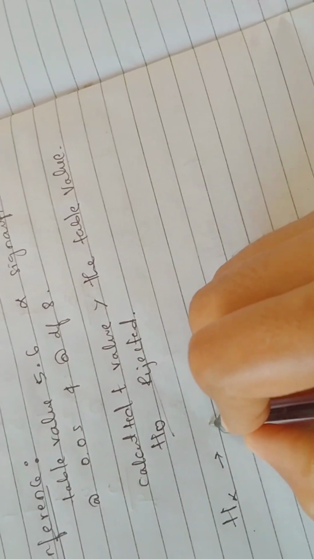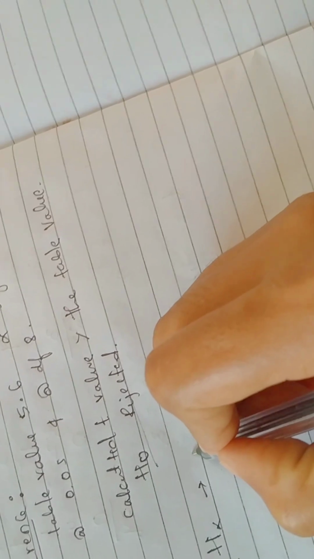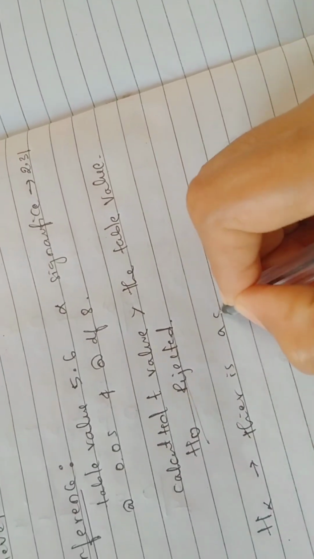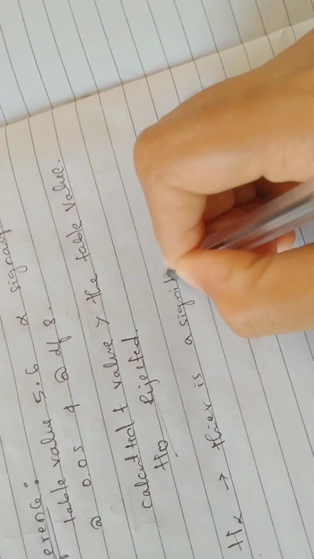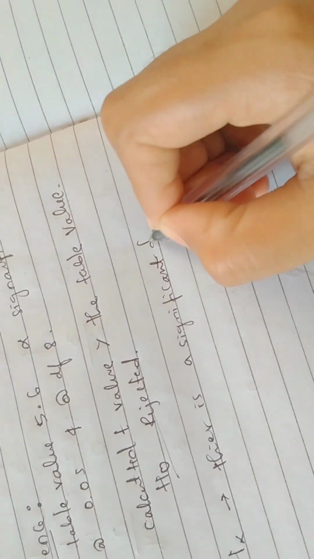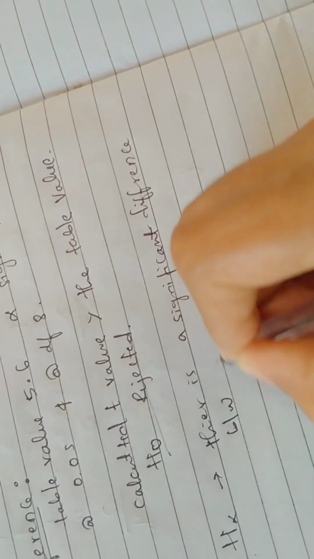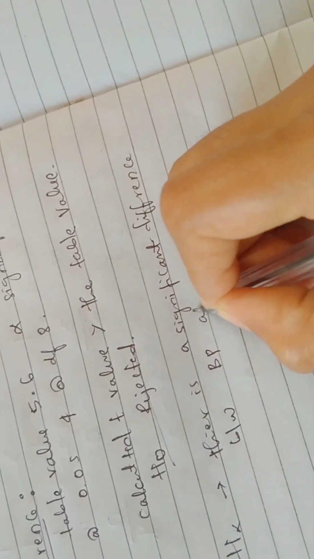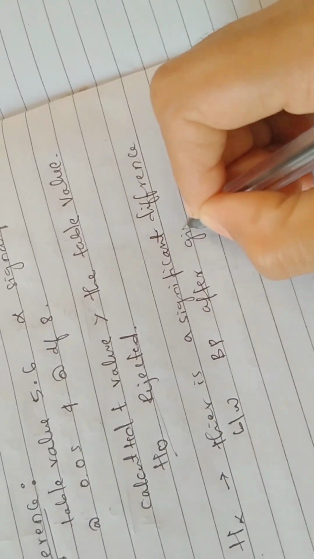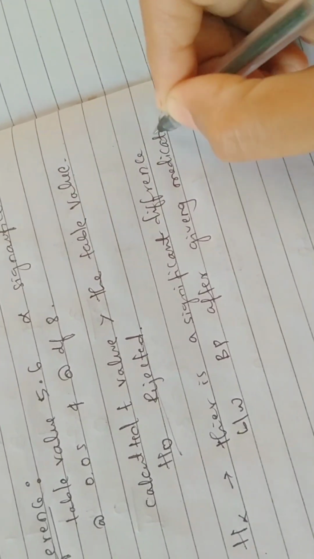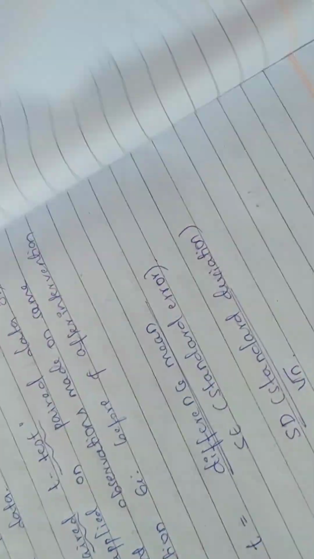So this alternative hypothesis says that there is a significant difference between BP before and after giving medication. So what have we observed?